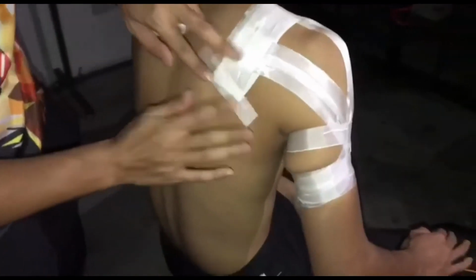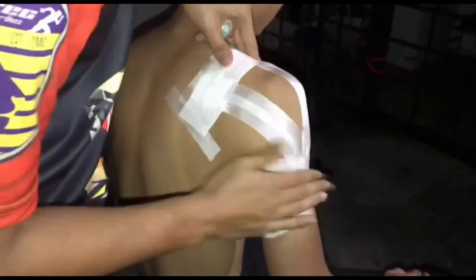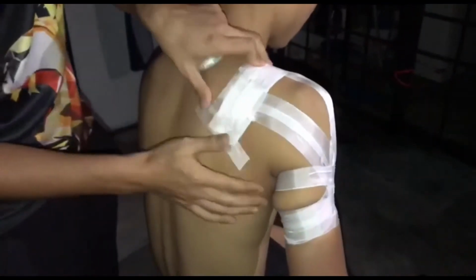Finally, rub the taping procedure to activate the adhesive mask to provide maximum support and protection to this shoulder taping technique.